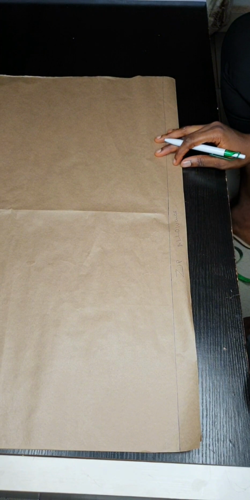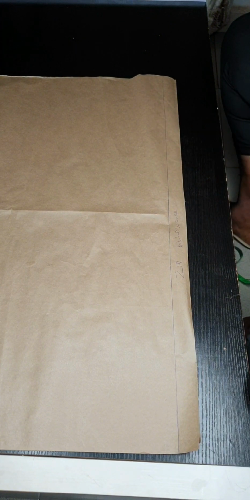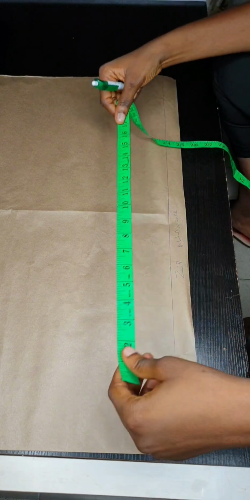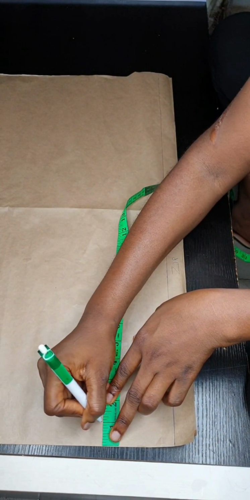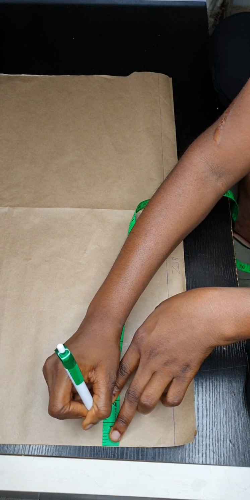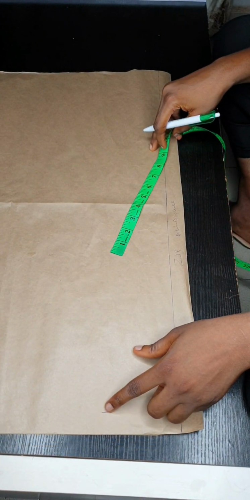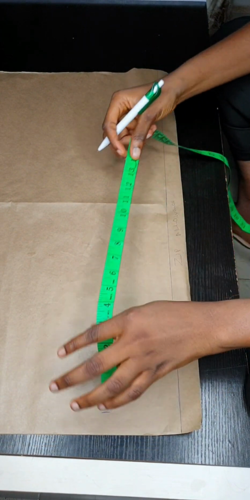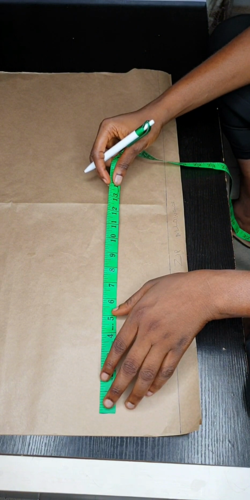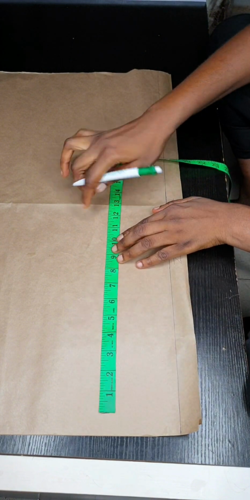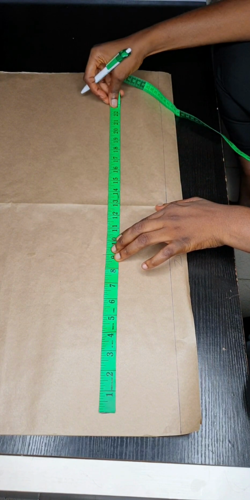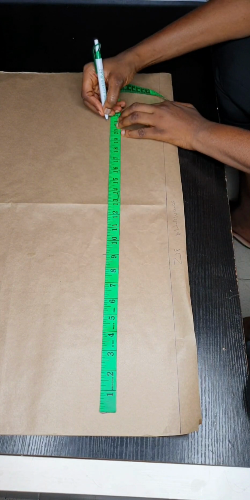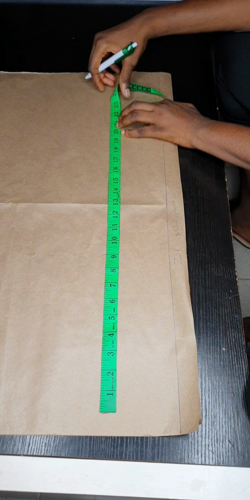At the waist point, the waistline at the top of the paper, we're going to measure 1 inch. From that 1 inch, that's where you start taking your measurements: your hip point, the same as before, and your knee at 21.